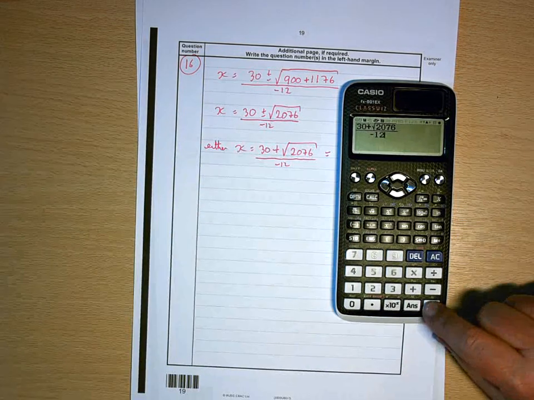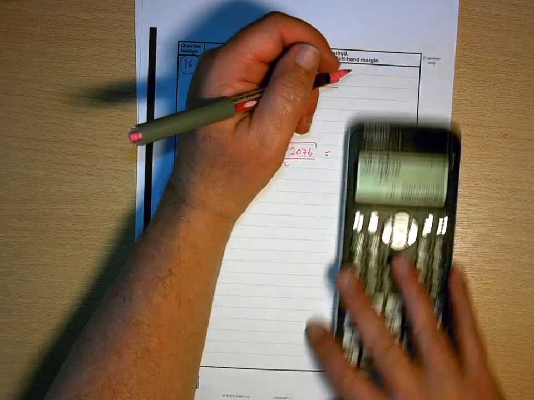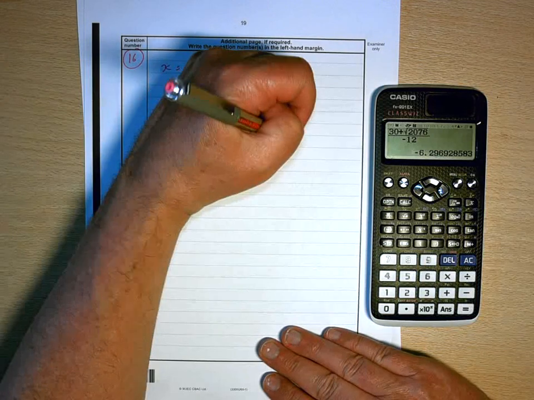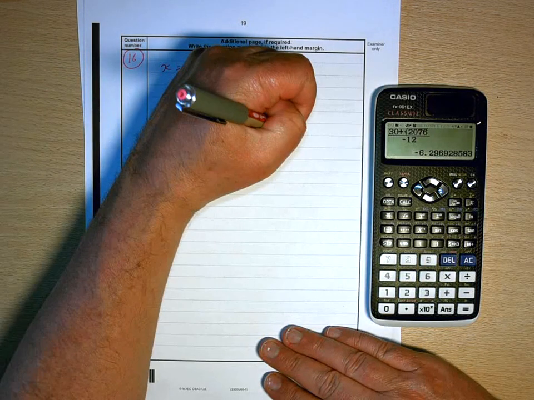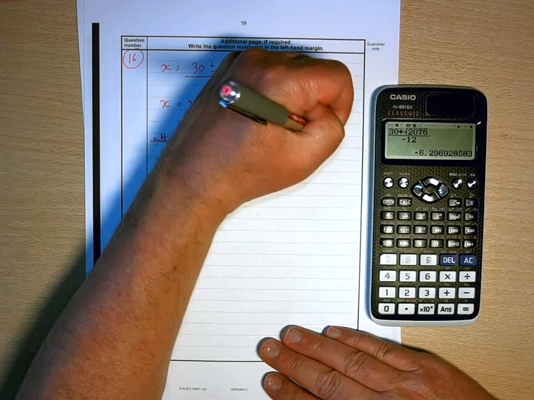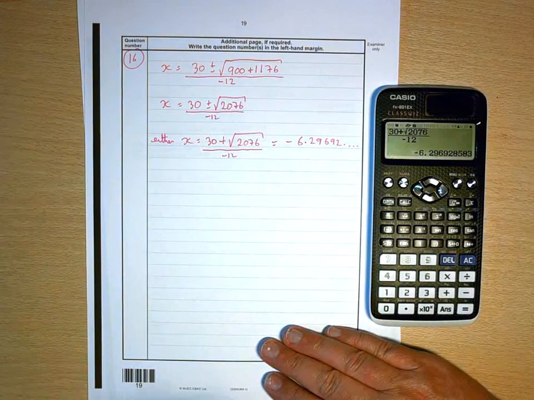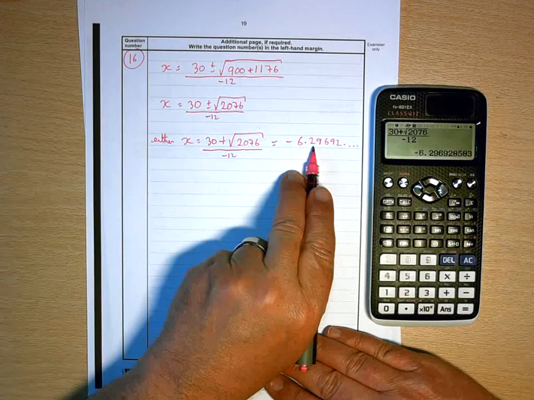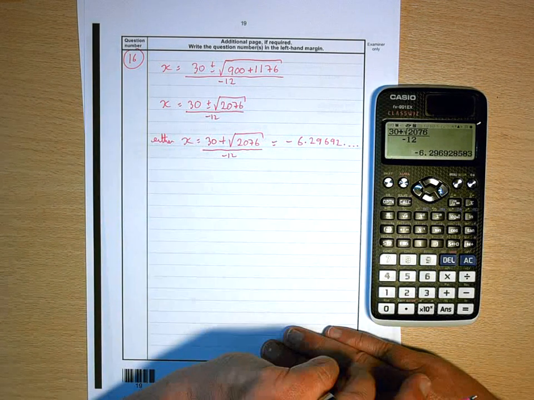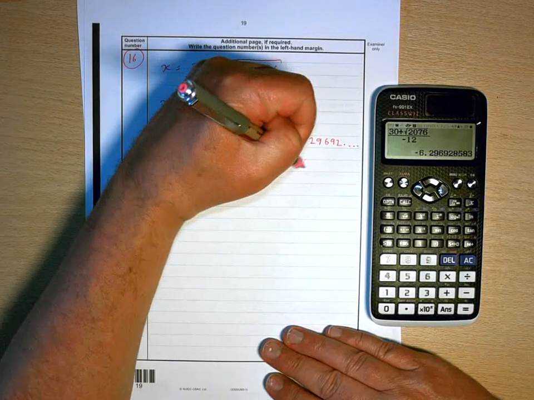So I'm going to write that string out beyond one decimal place in case I get that bit wrong. So minus 6.29692 dot dot dot dot to one decimal place. That's my first decimal place. Look at the next one, it's bigger than 5, 6.3. Minus 6.3 to 1 dp.